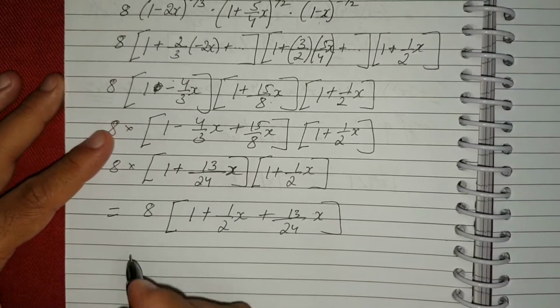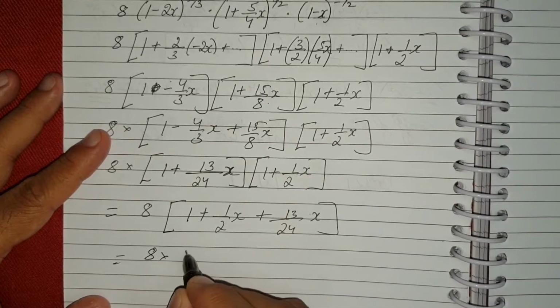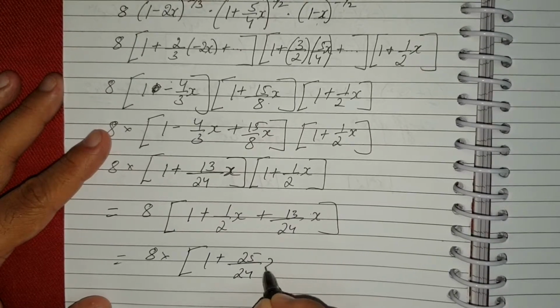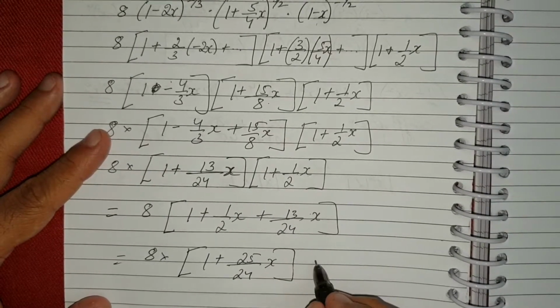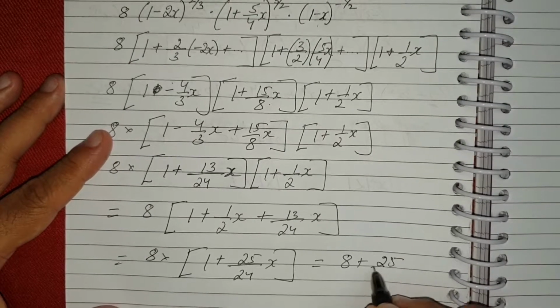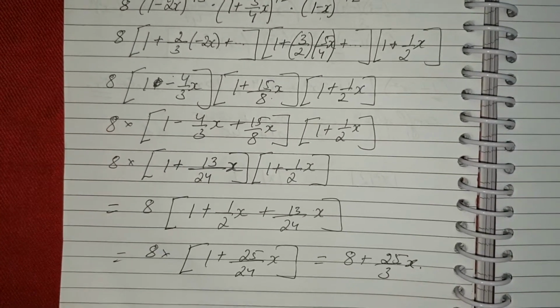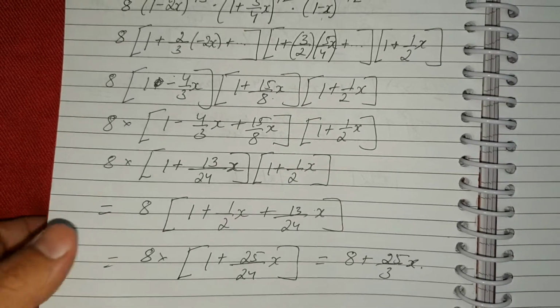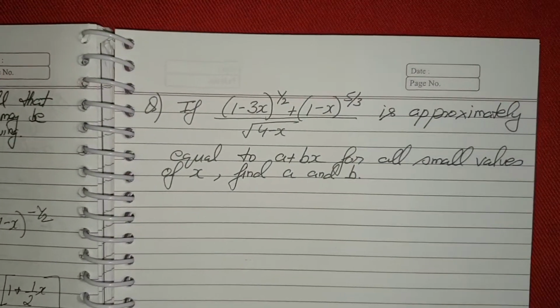Solve these two. So this will be 8 times of this will be 1 plus 25 by 24x. On solving you get 8 plus 25 by 3x, which is the required answer. Okay. Next example.